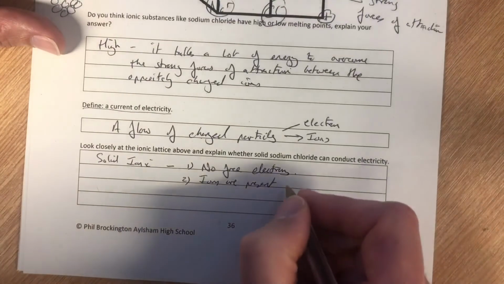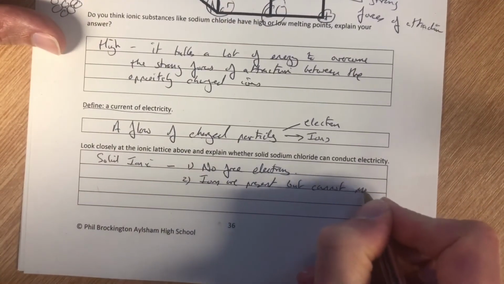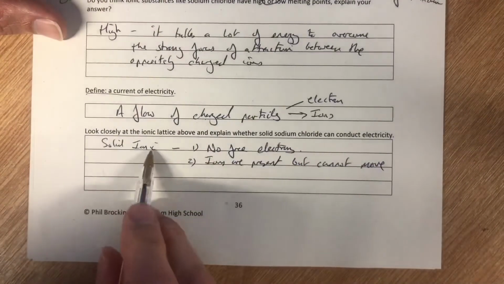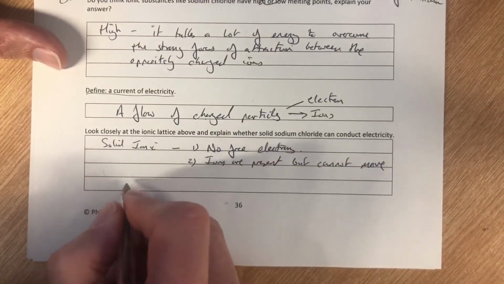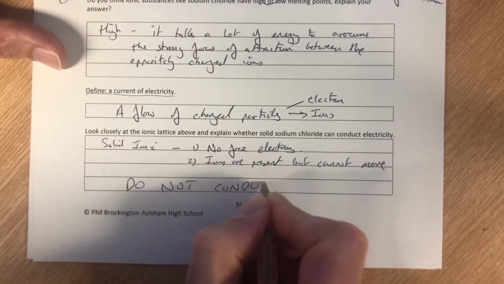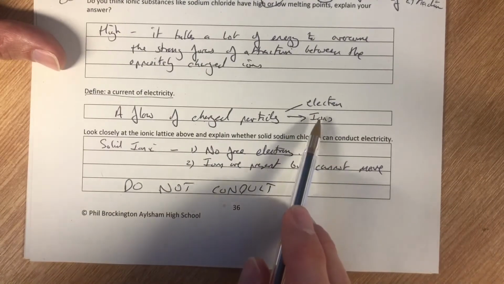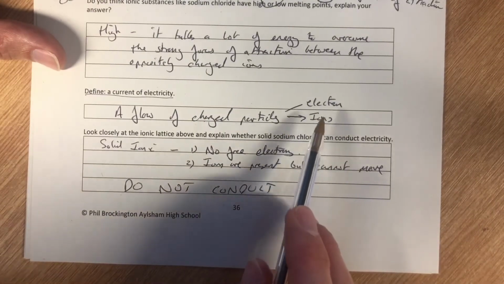So ions are present, but cannot move. The only conclusion is that solid ionic substances do not conduct, because there are no free electrons and no ions available that can move.